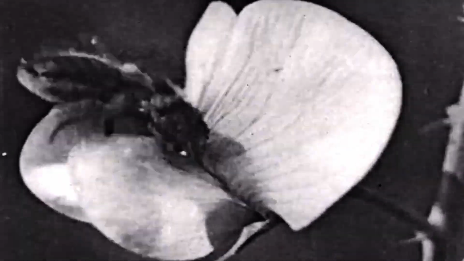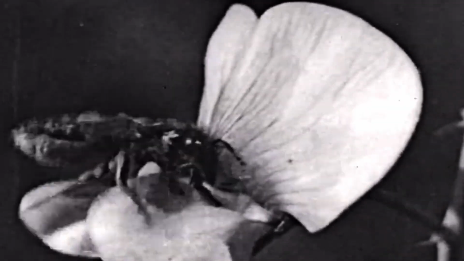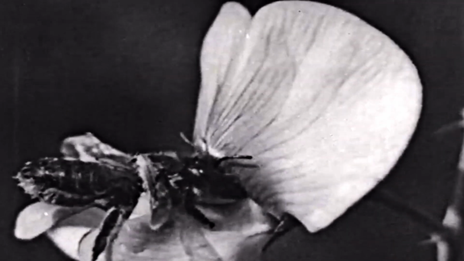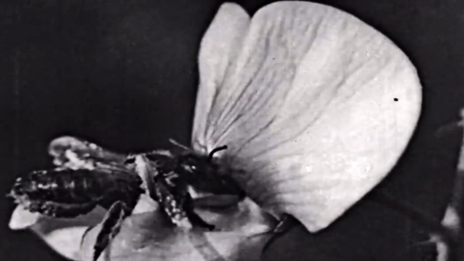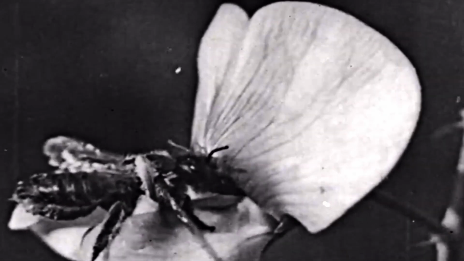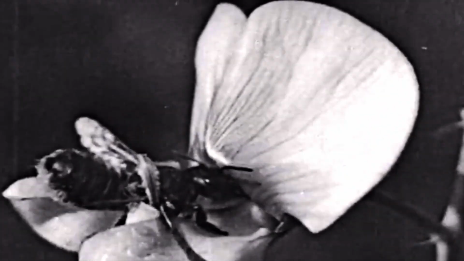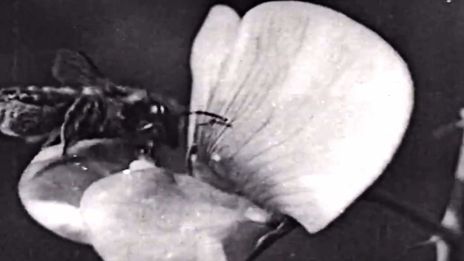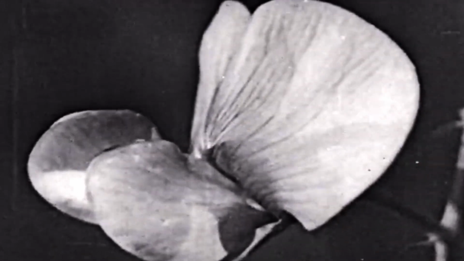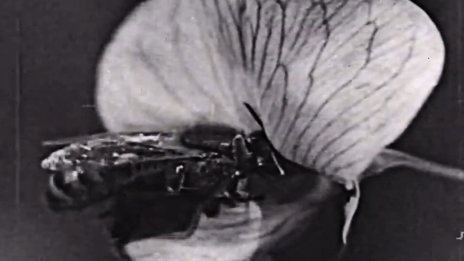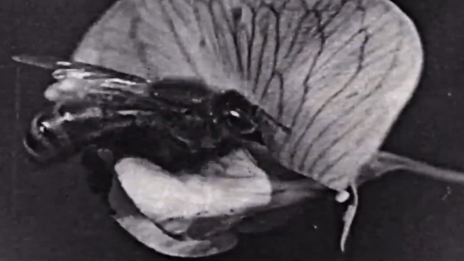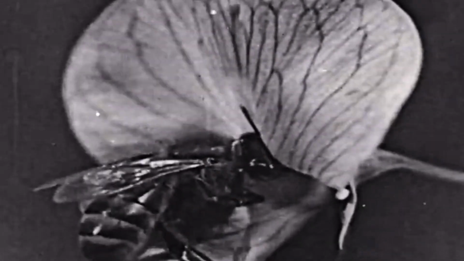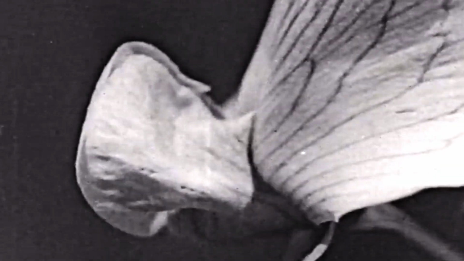Another view of a bee visiting a pea blossom. She is probably attracted by the bright color and by the fragrance of the flower. The bee's perception of color is probably not just like ours, and her sense of smell is probably much more acute. In visiting the next flower, it is very probable that some of the pollen grains carried by the bee will be brushed upon the stigma, and thus fertilization will be brought about.